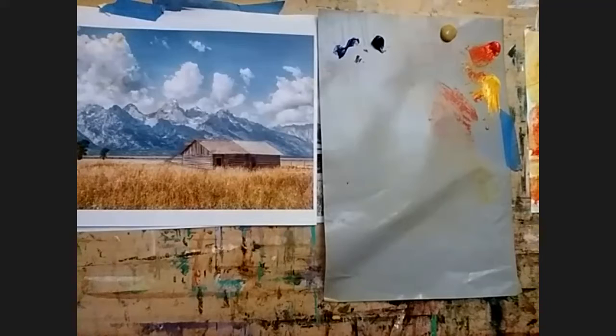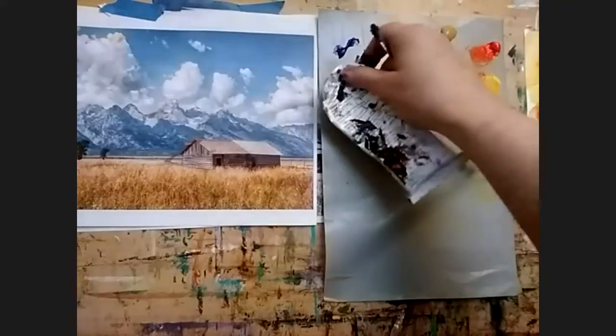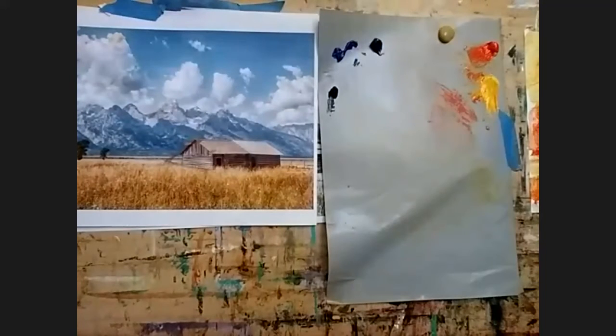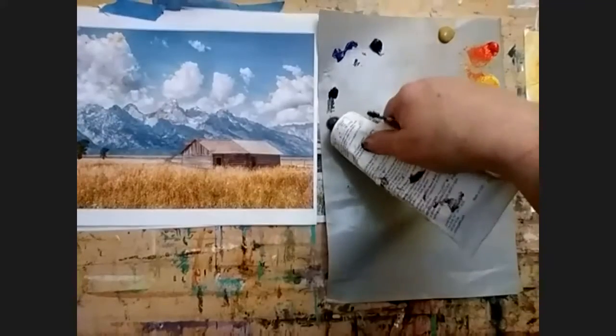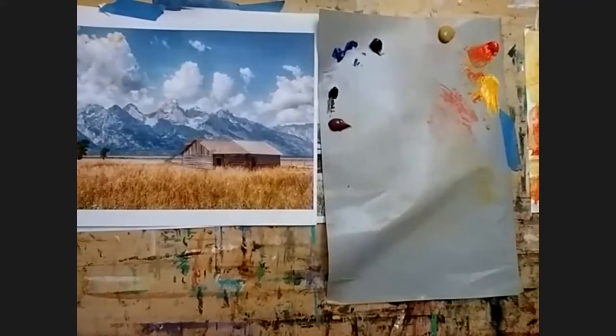So that's burnt umber. Here's my burnt sienna. Let's put some Viridian green. Maybe a little white.